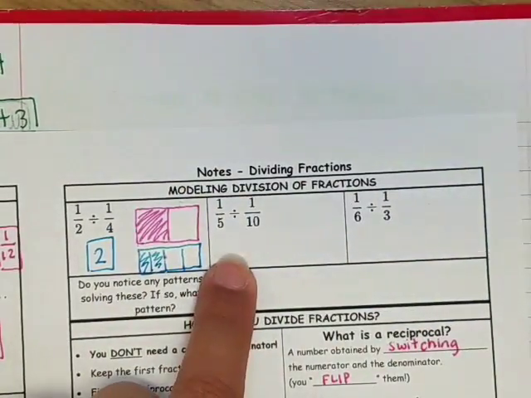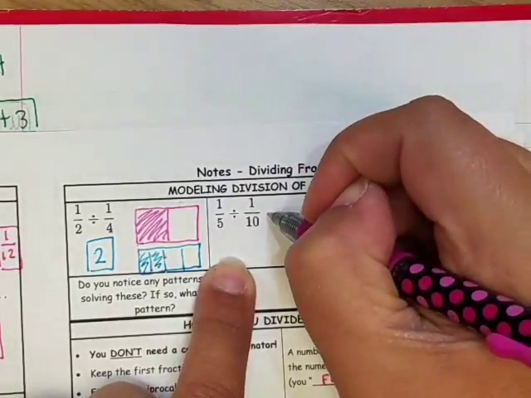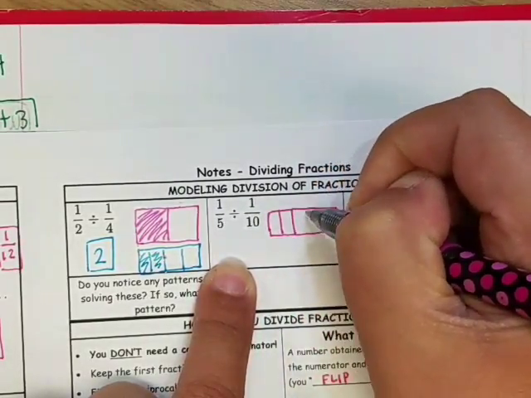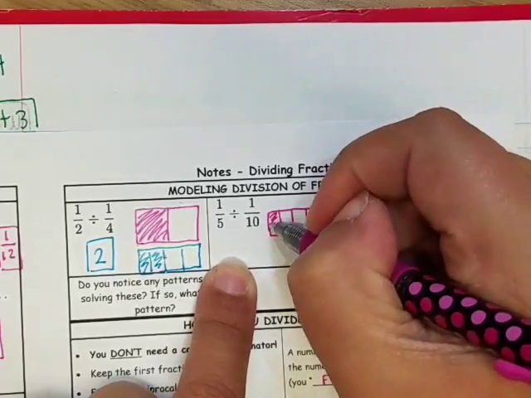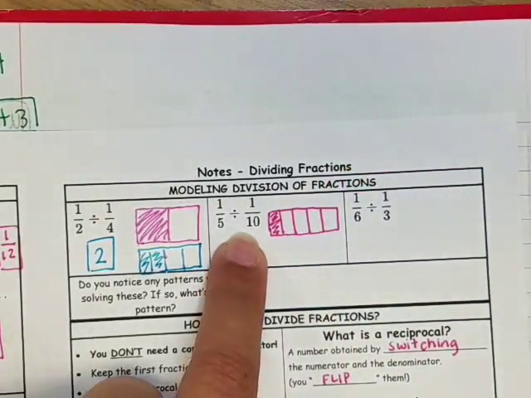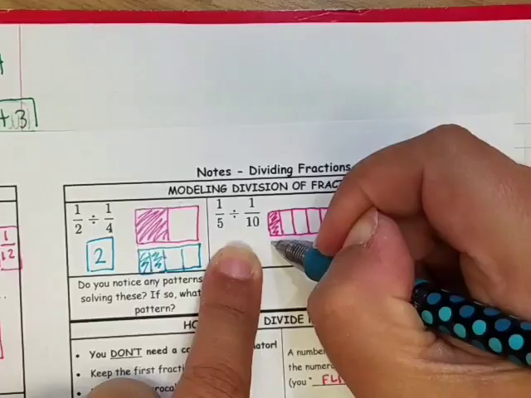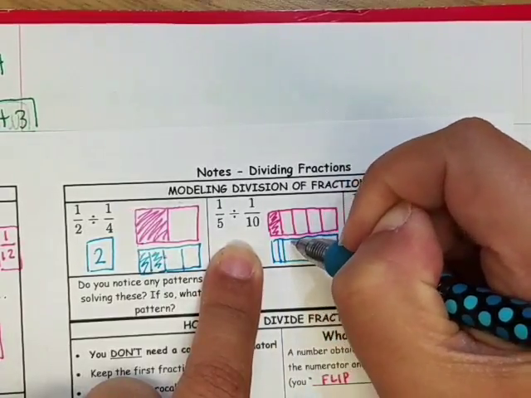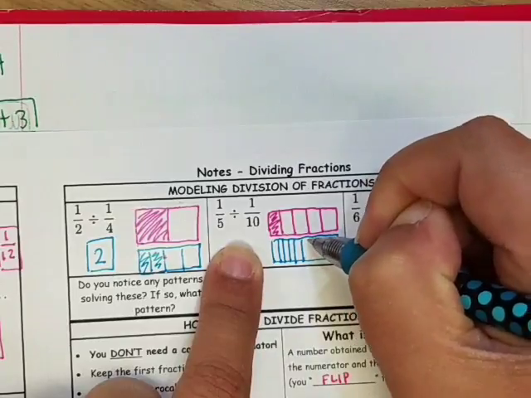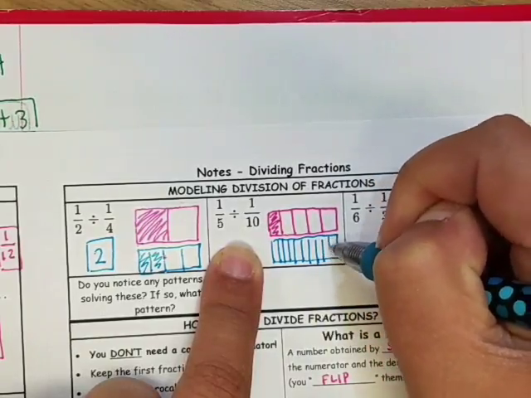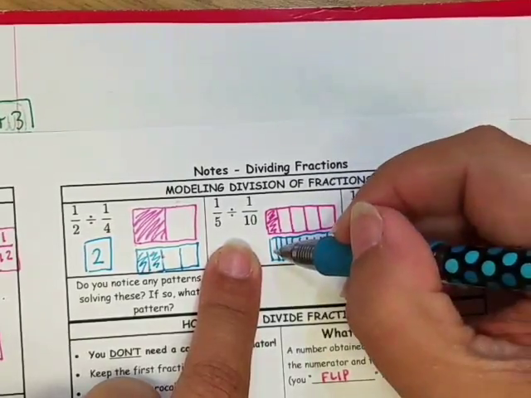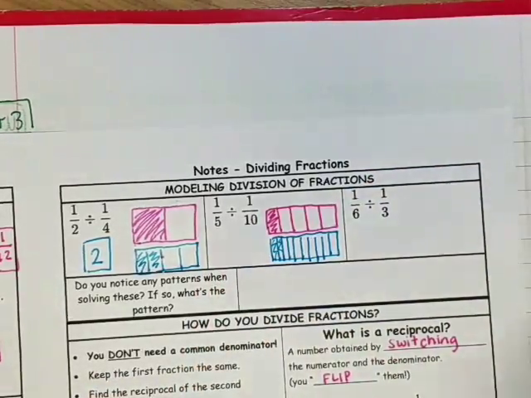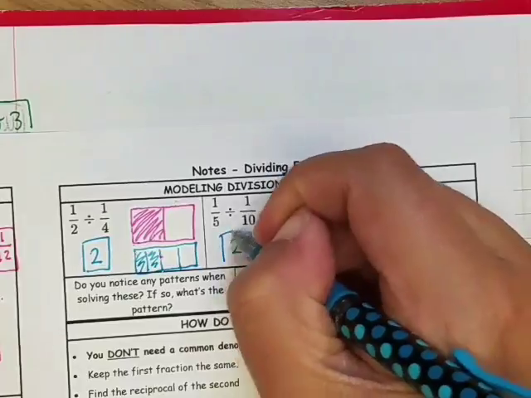All right, here we're looking at 1/5, so if I draw my picture, so there's my 1/5. I want to know how many 1/10 fit into 1/5. So if I made another whole and I broke it up into tenths, so 1, 2, so 2 tenths fit into 1/5.